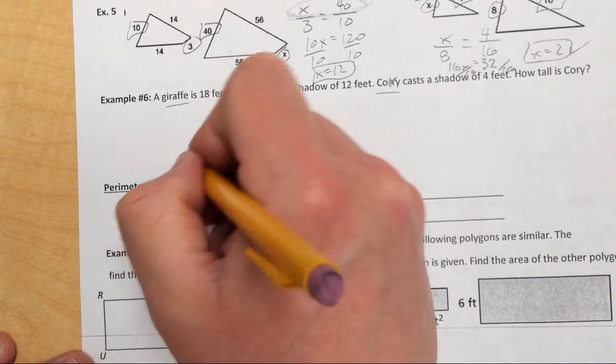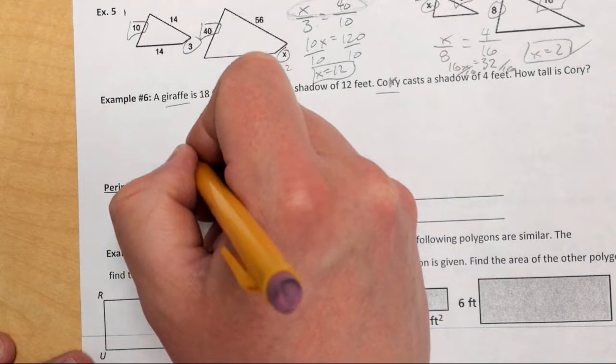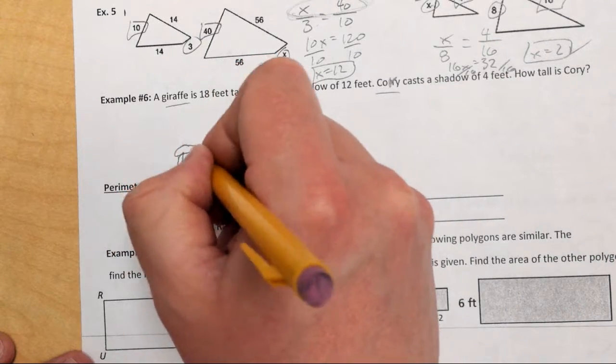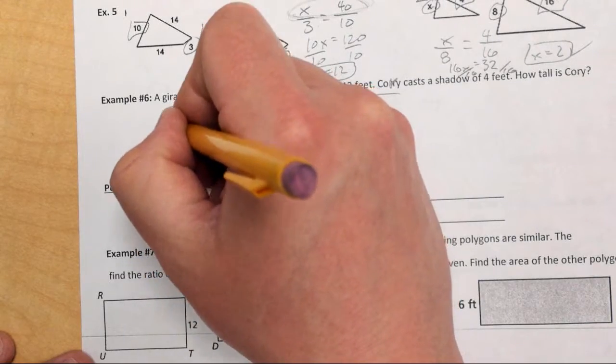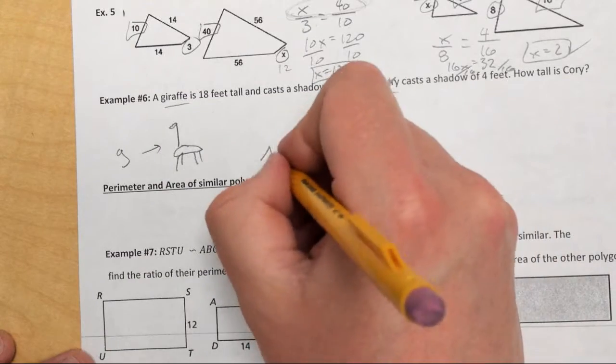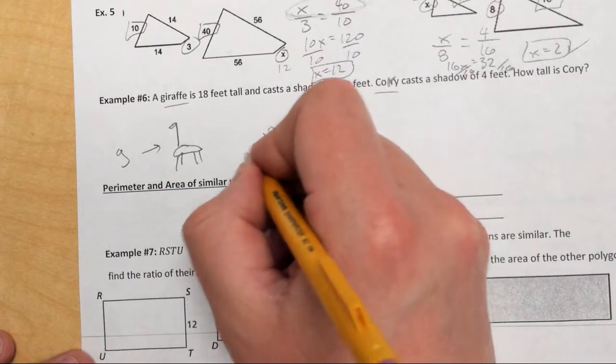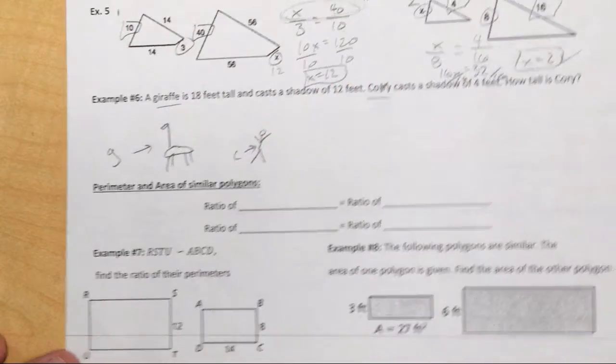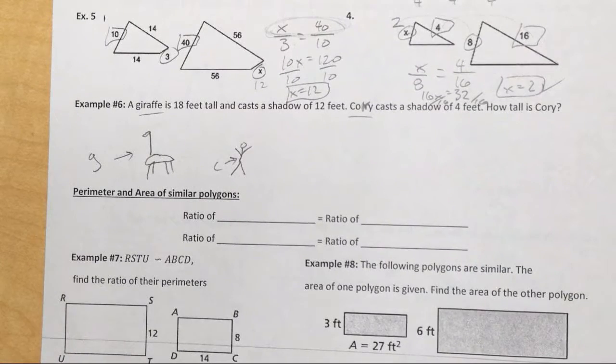I'm really bad at drawing giraffes. I'm just going to draw more of a stick figure. This is going to be horrible. Oh my goodness gracious. So I'm just going to call this guy my giraffe. Craziness. And then I'm going to draw a stick figure for Corey. So this is going to be Corey.